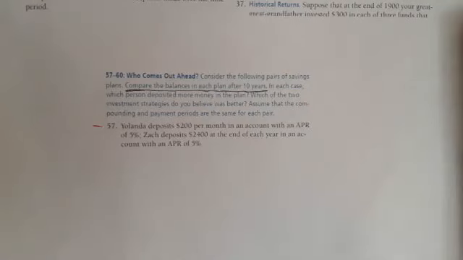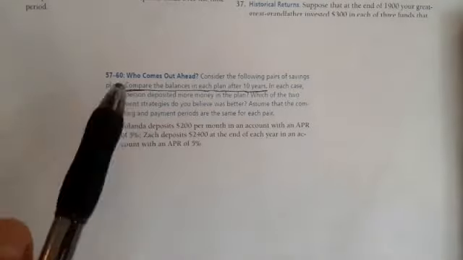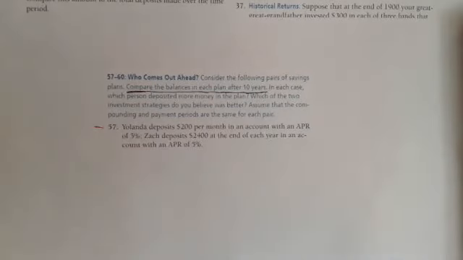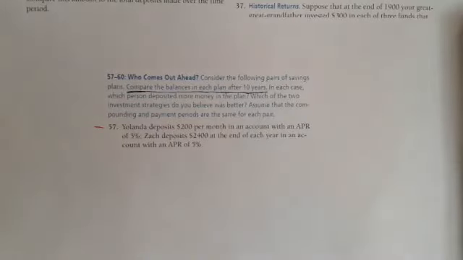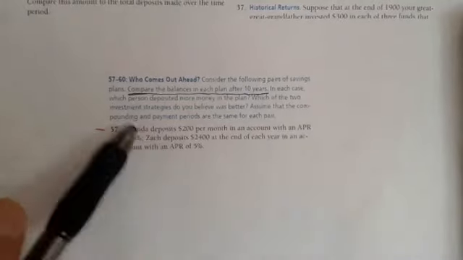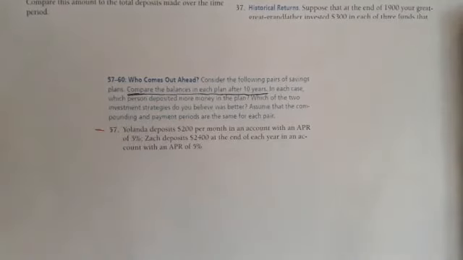For this one, I read this really weird at first. They're not saying Yolanda and Zach have the same compounding periods. They're saying the payment periods and the compounding periods are the same, I believe, is what this last statement is trying to say. It's a really weird statement. At first, I thought they were saying these two people had the same compounding period.